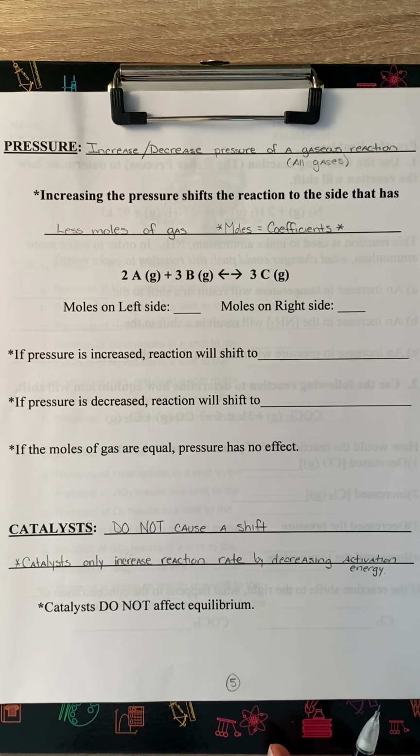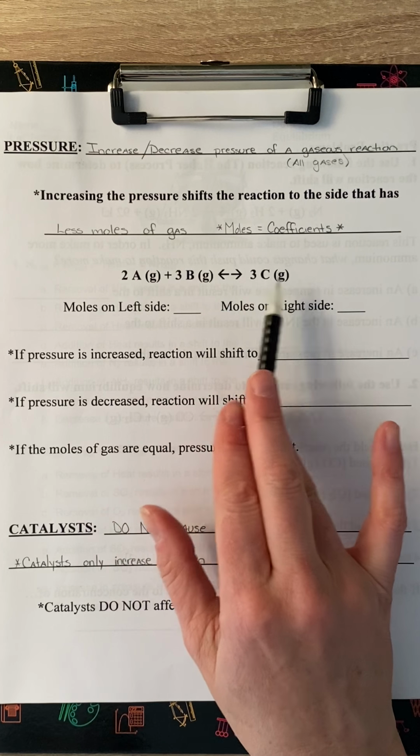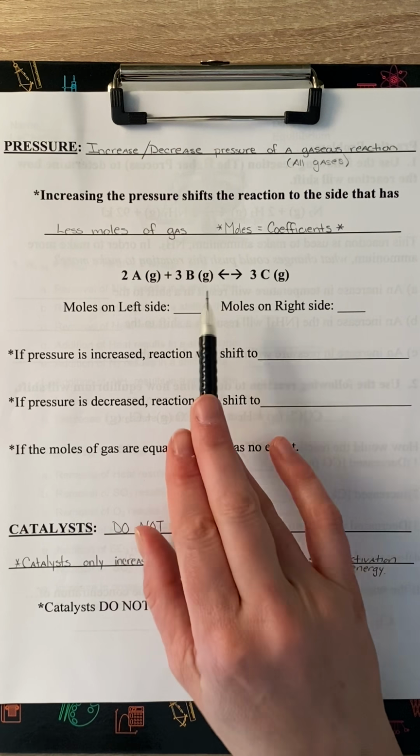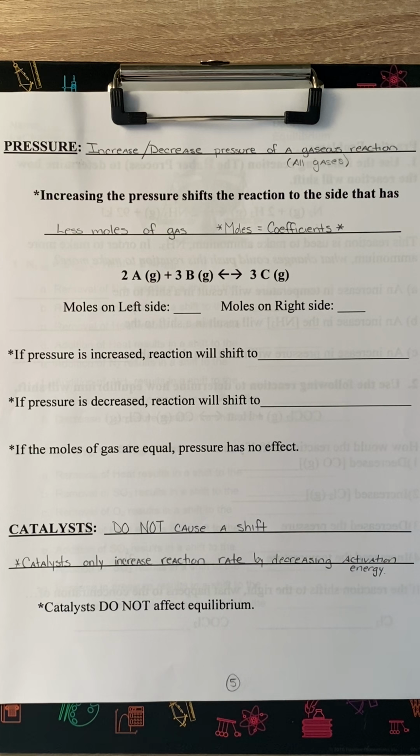So if you see a reaction that does not have all gases, pressure will not affect equilibrium. Okay, it has to be all gases.